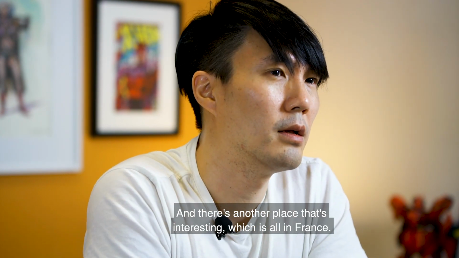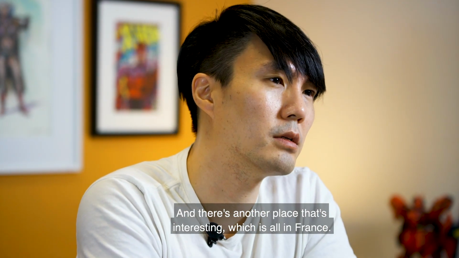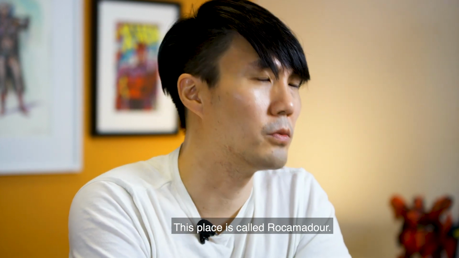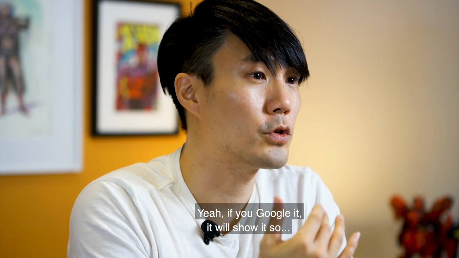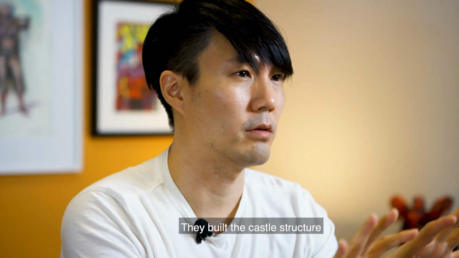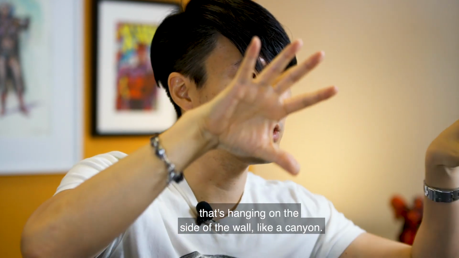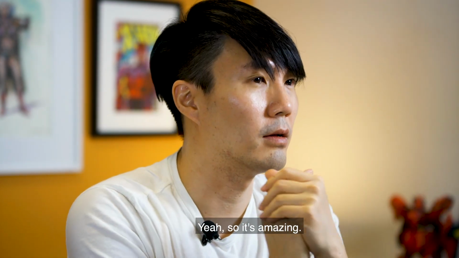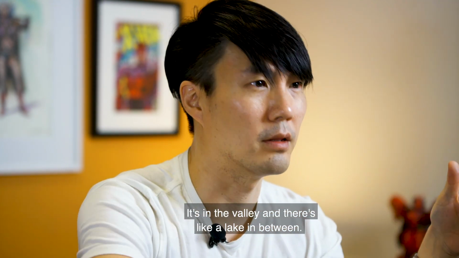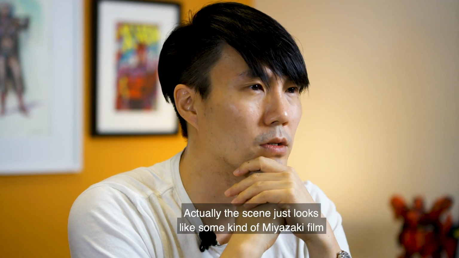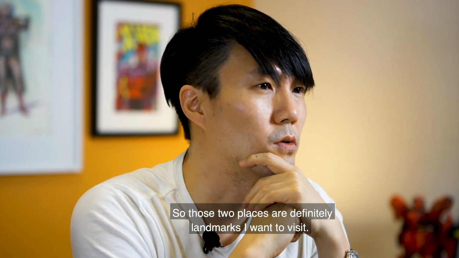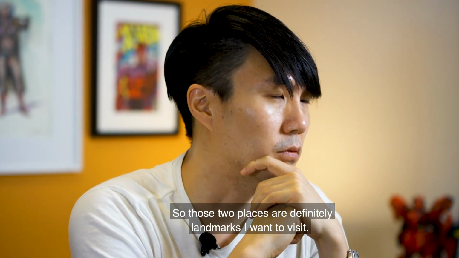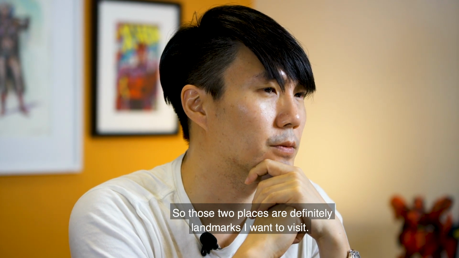Another place, interestingly, is also in France. This place is called Rocamadour. If you Google it, it'll show it. It actually looks like a fantasy world. They built this huge castle structure hanging on the side of the canyon wall. It's amazing. It's in the valley, and there's a lake in between. The scene just looks like some kind of Miyazaki film, or a fantasy world. So those two places are definitely landmarks I want to visit.